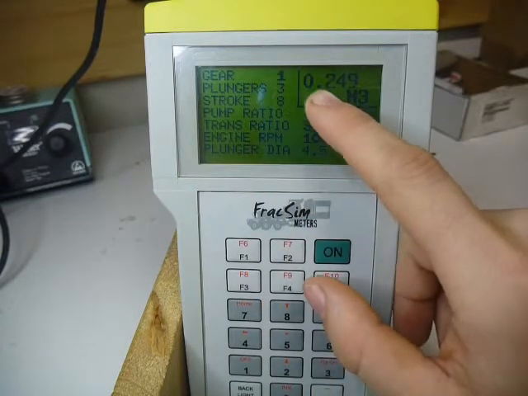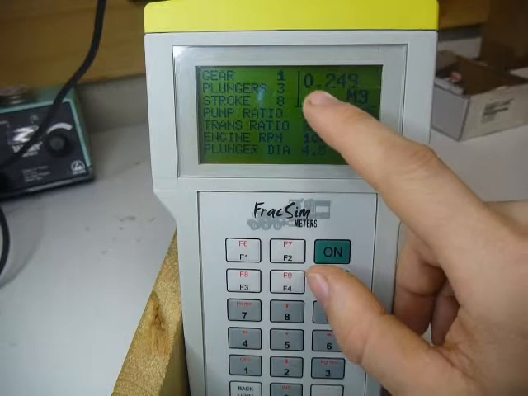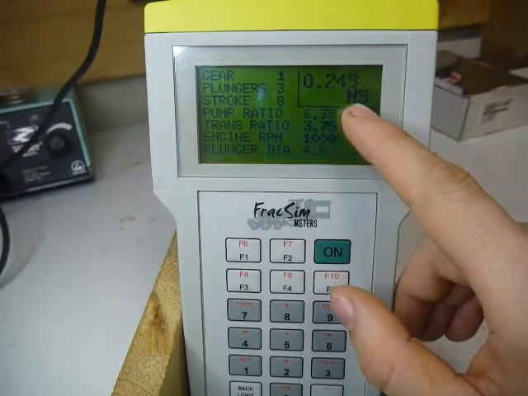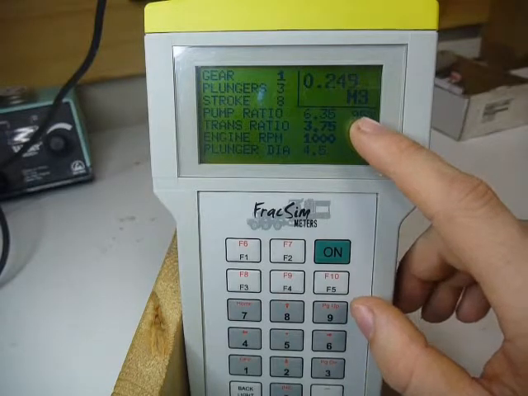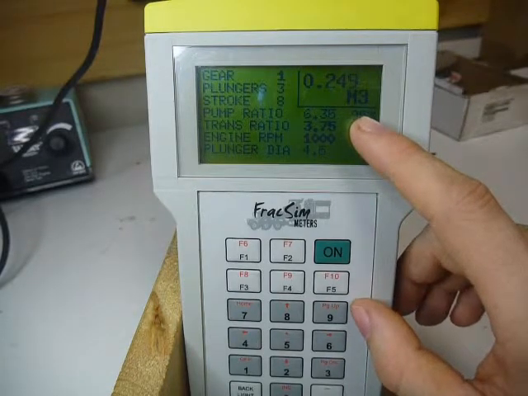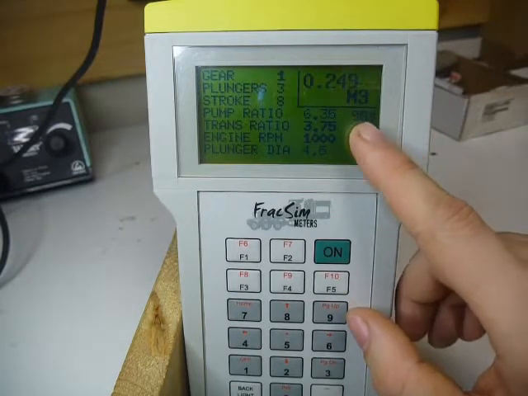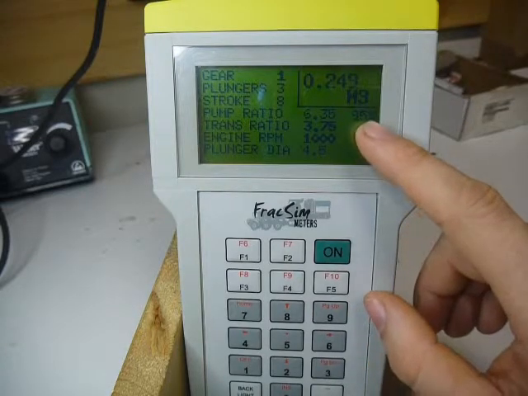So up in the top corner here, it shows you your actual rate, and it's in meters cubed. If you wanted that in barrels, you can just go back to the main menu and change in your settings from metric to standard units. For this demonstration, we'll just use meters cubed.